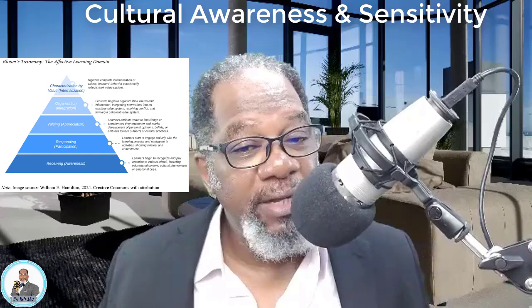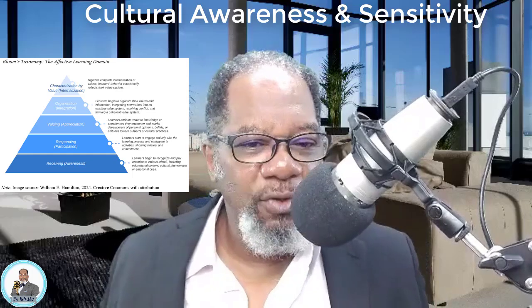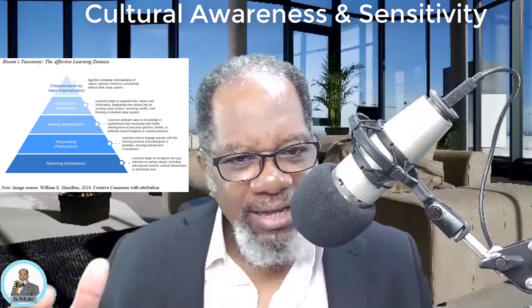This affective domain encompasses the emotional aspects of learning and is pivotal in fostering attitudes, values, and feelings toward cultural understanding and empathy. Again, we're just at the understanding level. So when we do training, if we're not using the affective domain in our training objectives, it would be difficult to get to that value level in the affective domain.